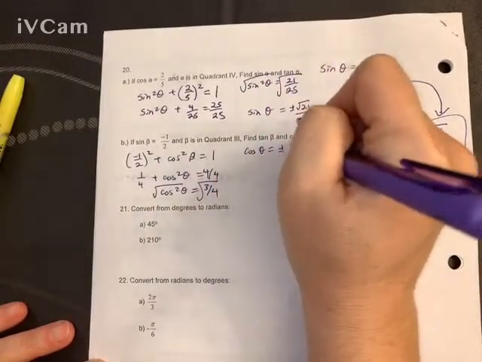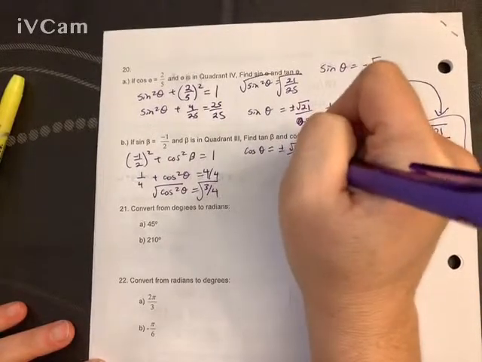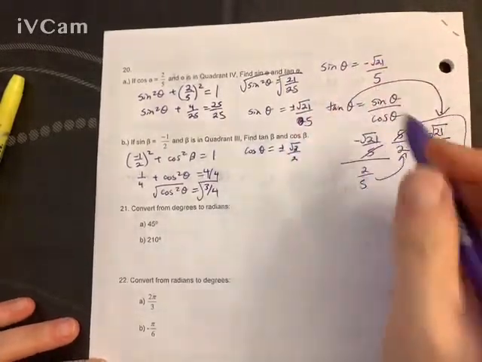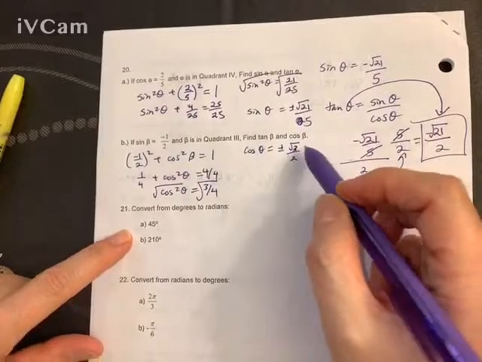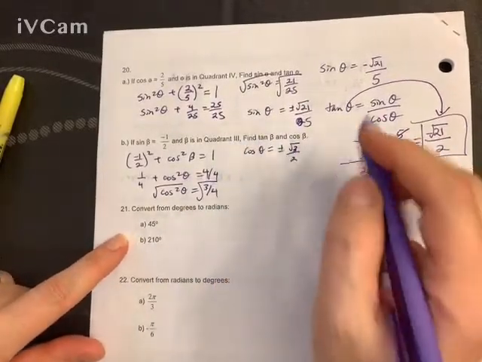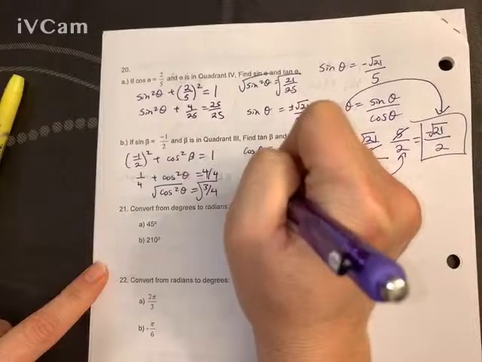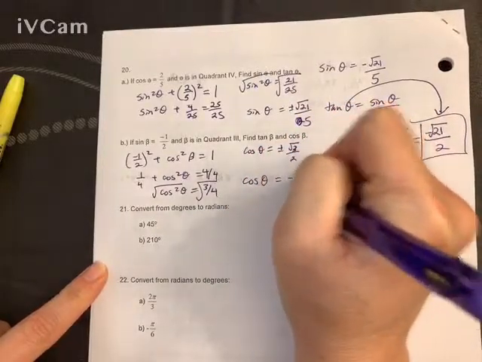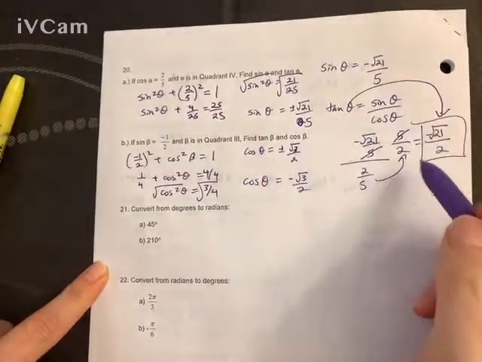So plus or minus the square root. I totally forgot about that. So now I have to remember I'm in quadrant 3, and in quadrant 3, cosine is negative. So cosine theta equals negative root 3 over 2. I'm going to do the same trick I did here.